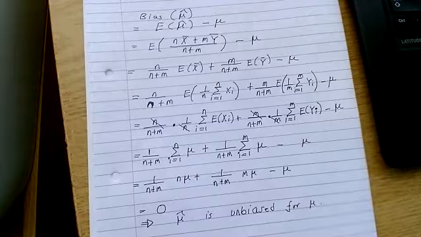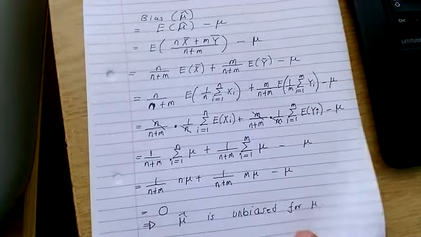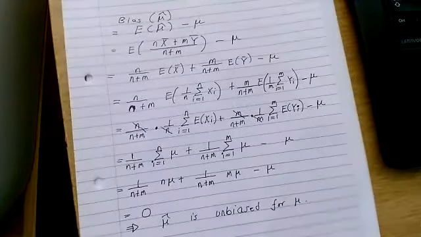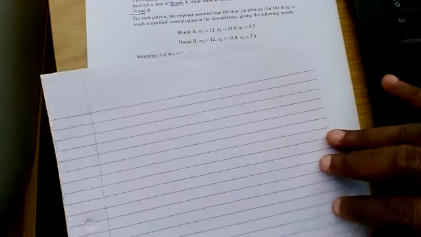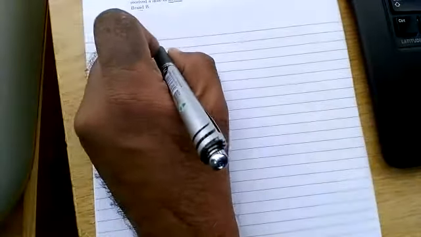All right. The next thing we need to show, you're not done yet, is that sigma hat squared is also unbiased. So let's see how we can do this. This is question three, part one.